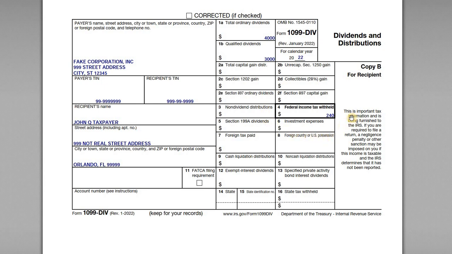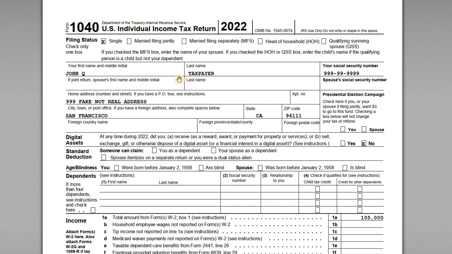So we want to talk about some scenarios of why that would happen and what you do when it comes to reporting that on your tax return. So we've got the 1099-DIV. In addition to that, I do have a full 1040 for a taxpayer here. So we have John Q. Taxpayer's Form 1040. He's a single filing taxpayer. So we'll go through his Schedule B to report the interest income, and then we'll also look at where he reports that federal income tax is withheld.